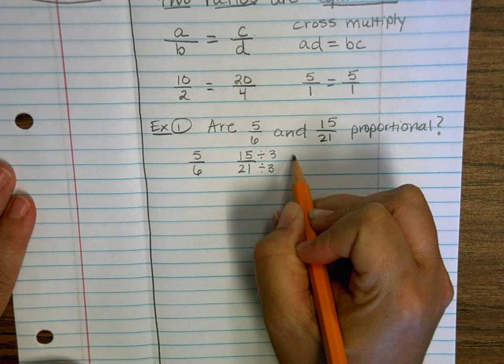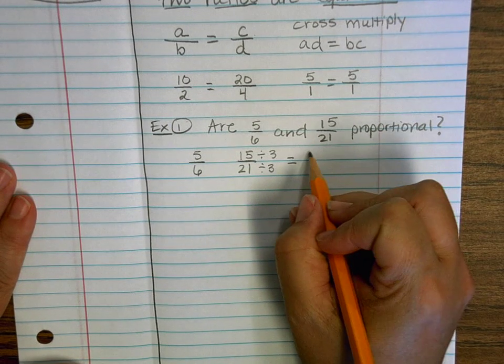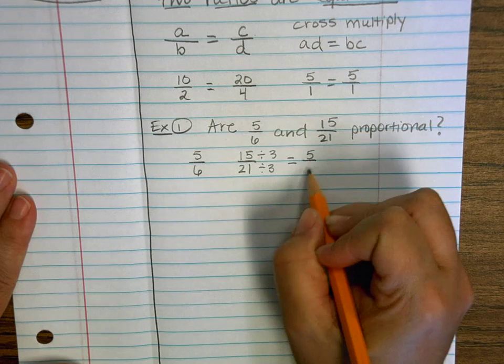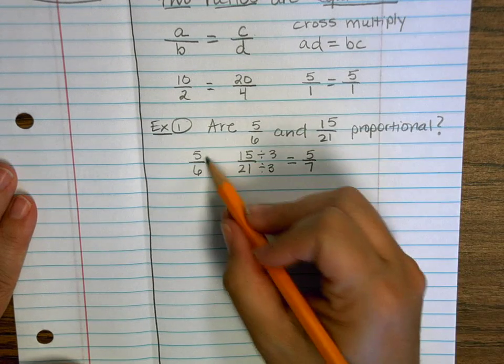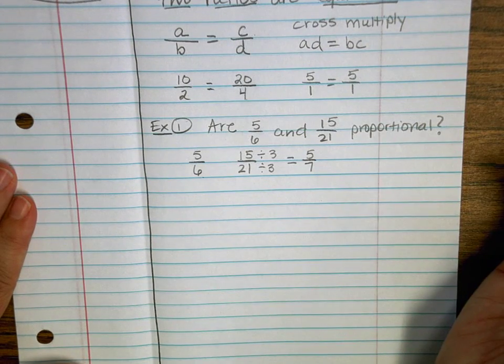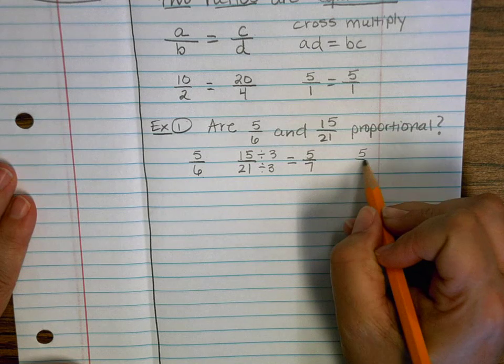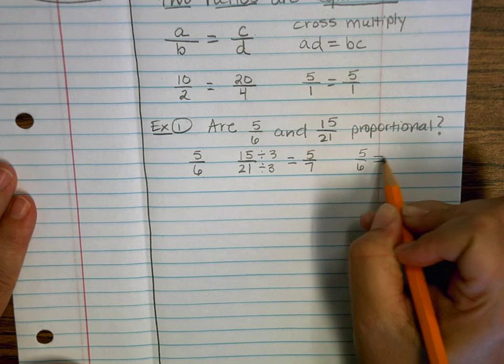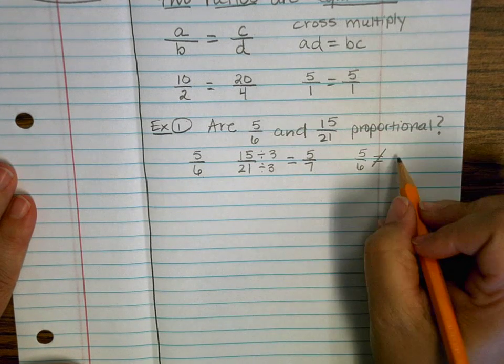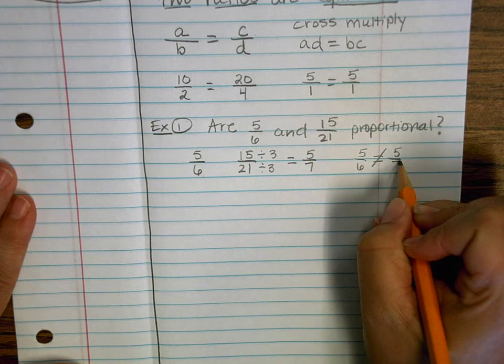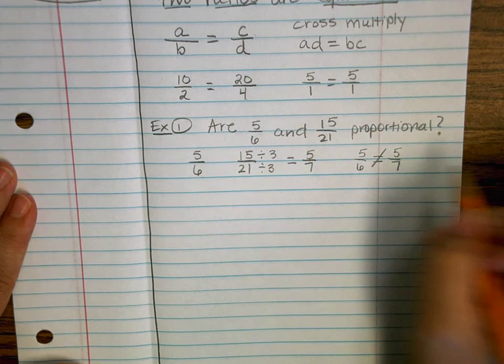What's 15 divided by 3? 5. What's 21 divided by 3? 7. Does 5/6 equal 5/7? No. So we write 5/6 does not equal 5/7. Remember that symbol for does not equal? So your answer is no.